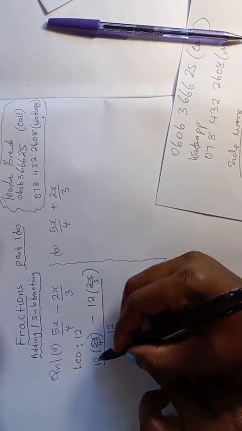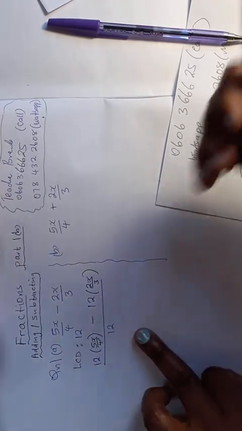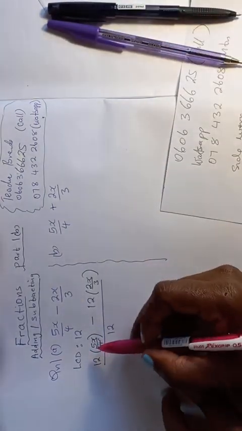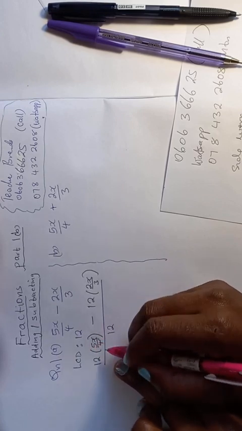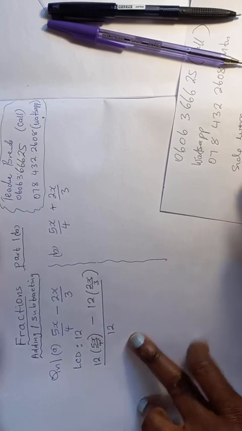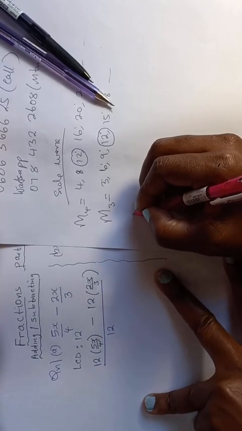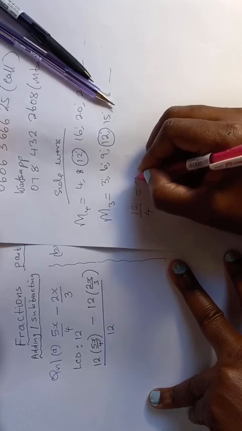Remember that this 12 is 12 over 1. That is a whole number. Any number divided by 1 is that number. So when I'm simplifying this numerator, I don't have to multiply 12 times 5 and then divide by 4. No. You can still say 12 over 4. 4 goes into 12 3 times.